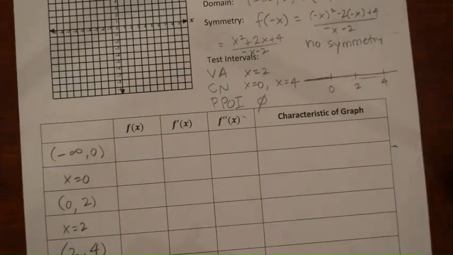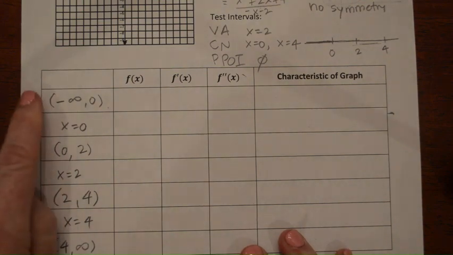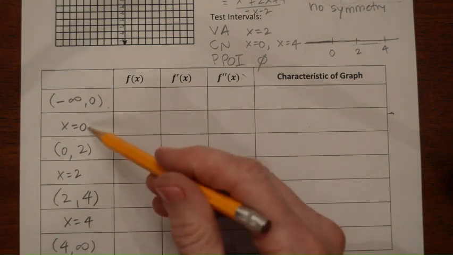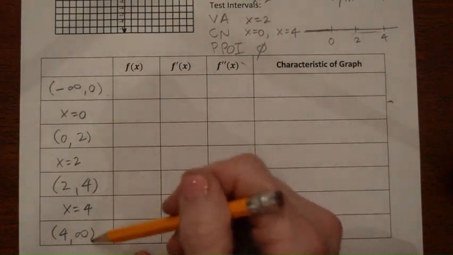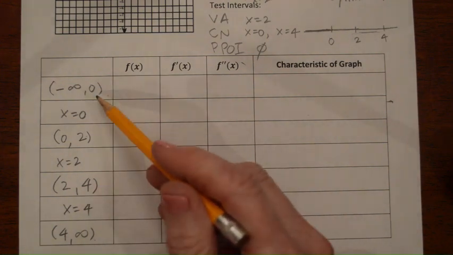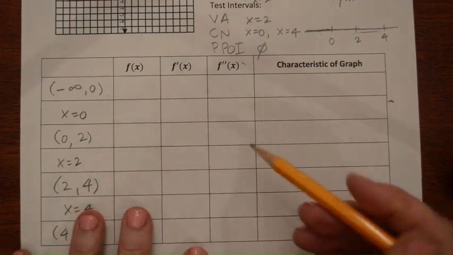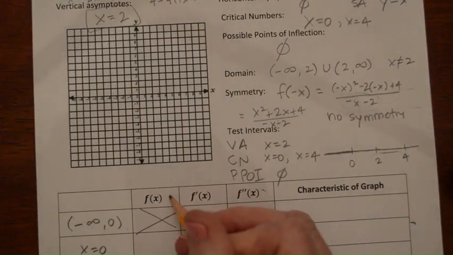I've made all these tables so that they fit perfectly. When you're doing these on your own, you're going to have to count up how many individual points there are, and then you're always going to have one more interval, because you have the ones between, and then one to the left and one to the right. Again, we can't find f of x on an interval.